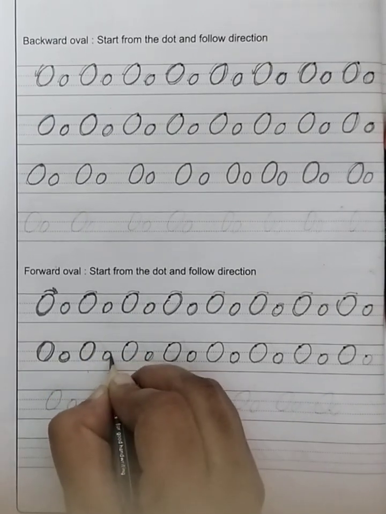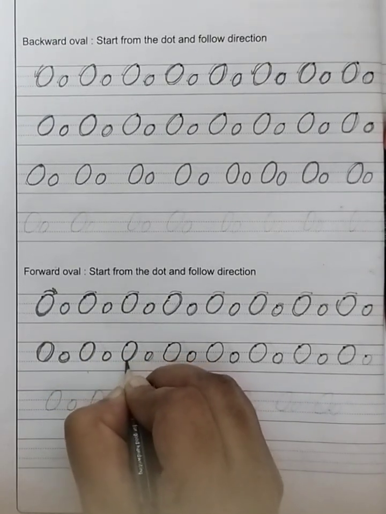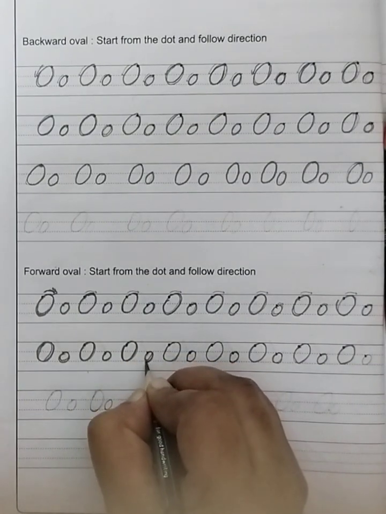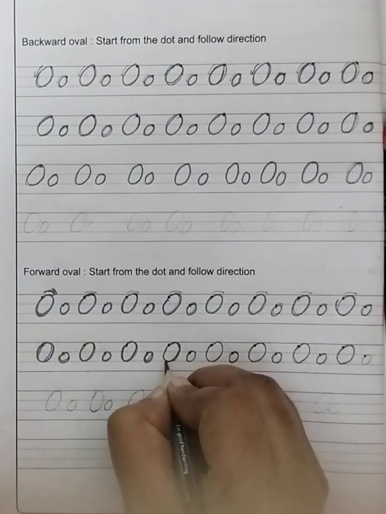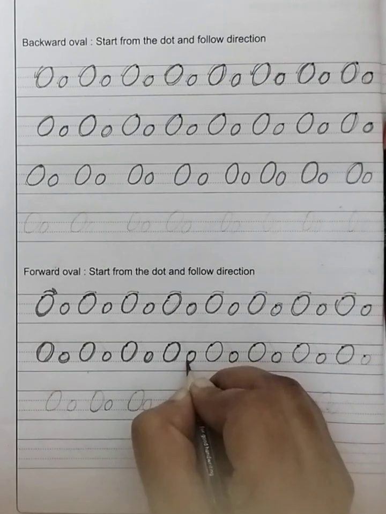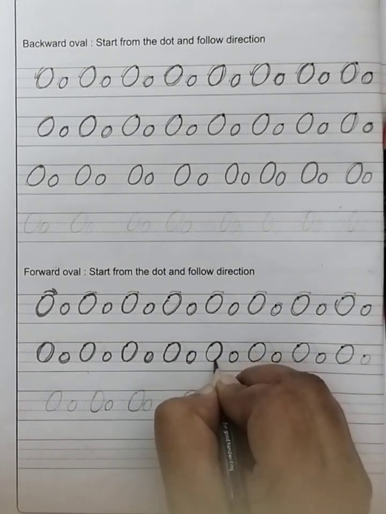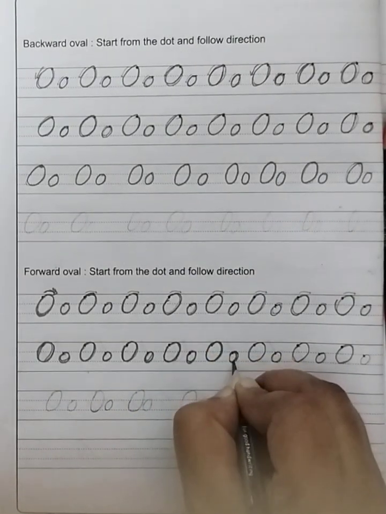So the pencil should be very sharp whenever we start these basic patterns or cursive letters. Okay, like this.